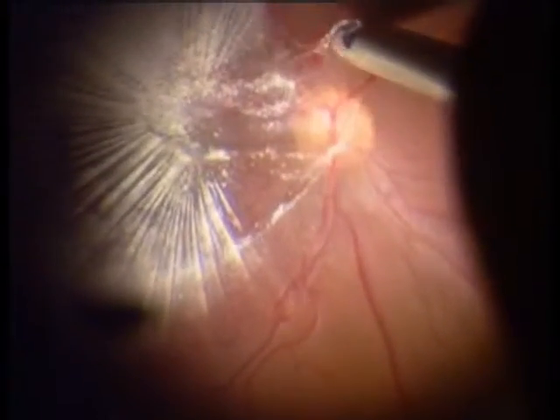After this, we peel the hyaloid. As you would see now, the whole wave of the hyaloid is created, and the residual is removed.